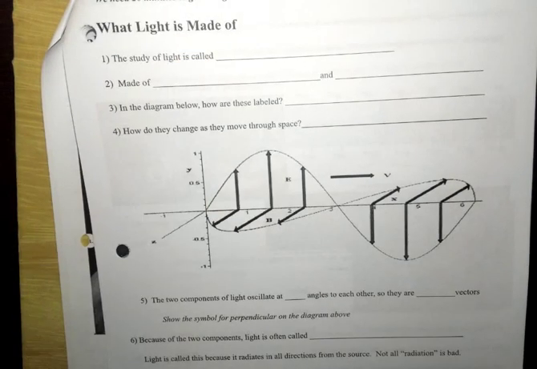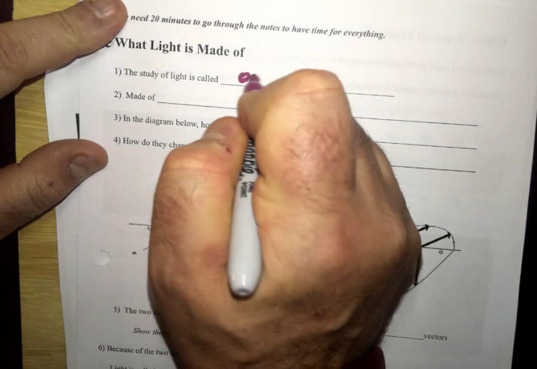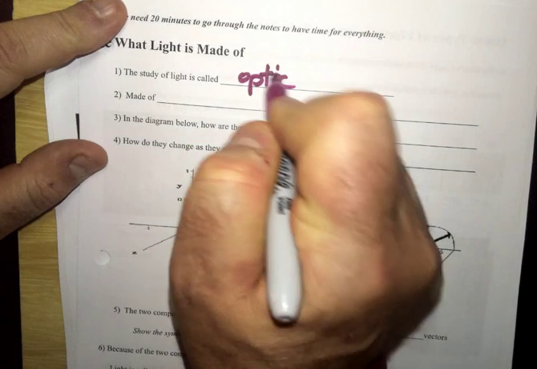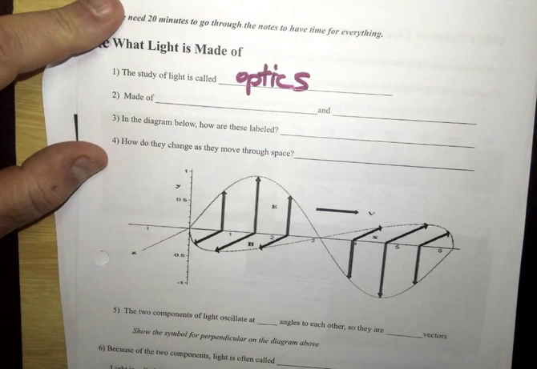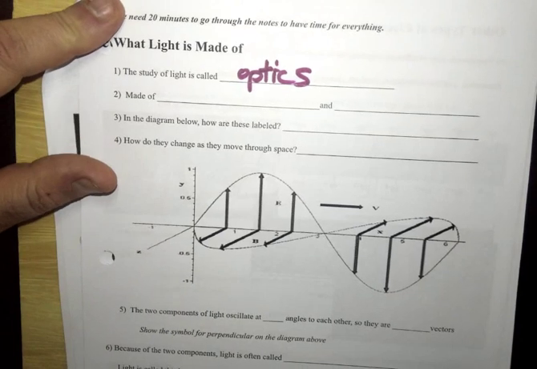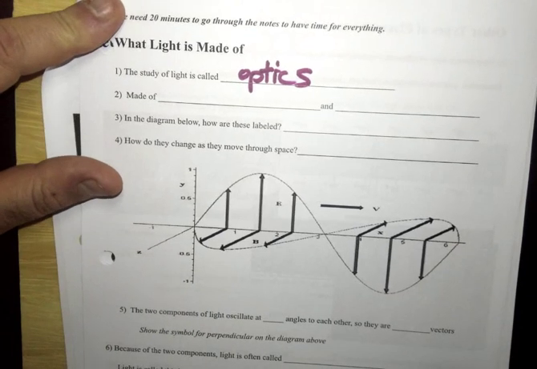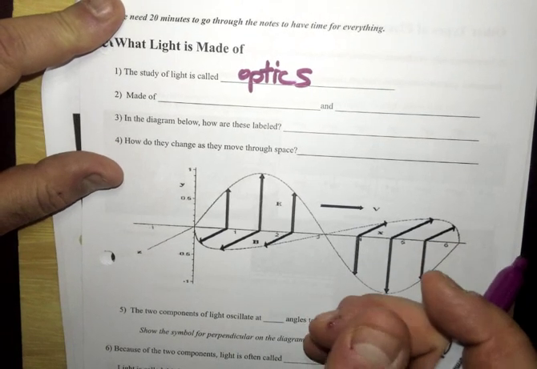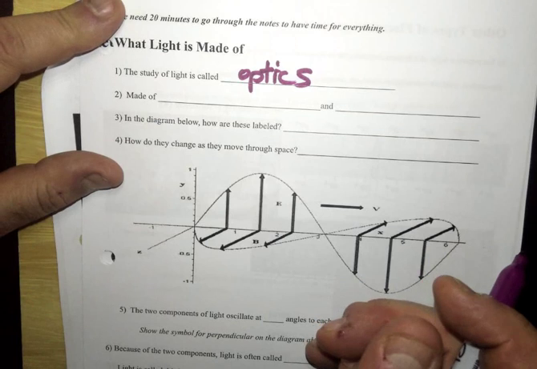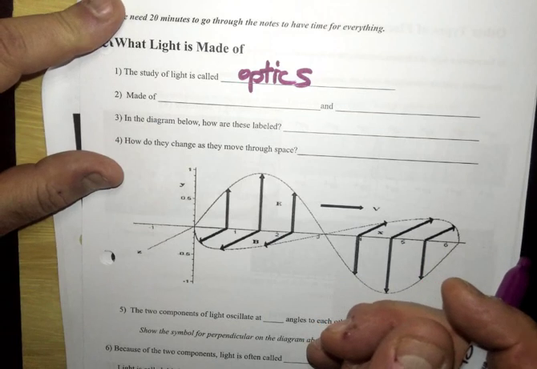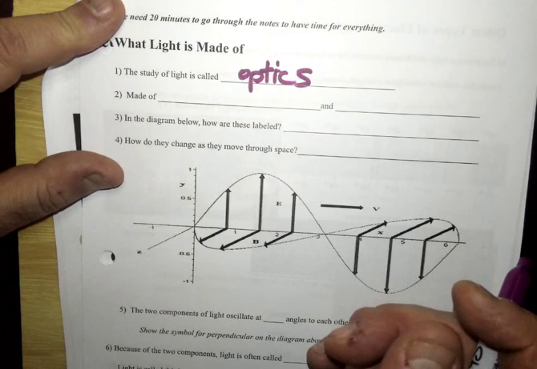The study of light is called optics. Remember that the study of sound was acoustics. Optics, like an optician, is a person who takes care of your eyeballs, who gives you reading glasses. Ophthalmologist is eye, nose, throat. Ophthalmologist, or is that just eyes? That's just eyes, ophthalmology.